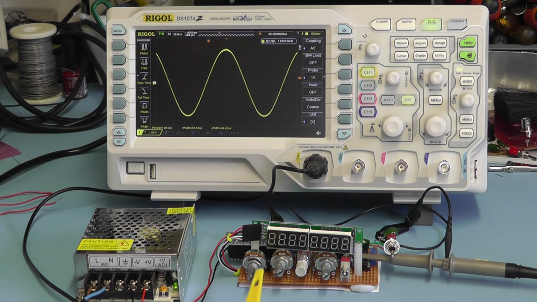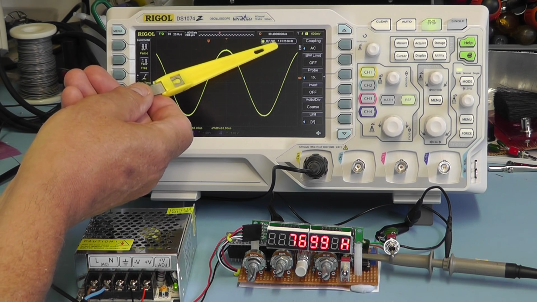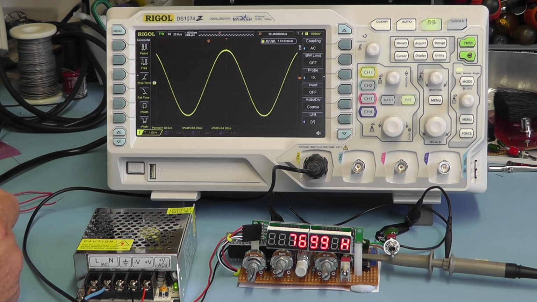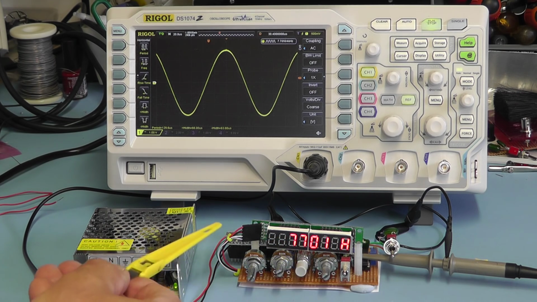So there it's set, comes up with Scullcom to start with, the display resets, and finally gives you a reading of, in this case, 7,698 Hertz, which corresponds quite nicely to the oscilloscope showing 7,703, so fairly close to what we're seeing on the oscilloscope. And you can actually trim the accuracy of the display here in software on the Arduino.